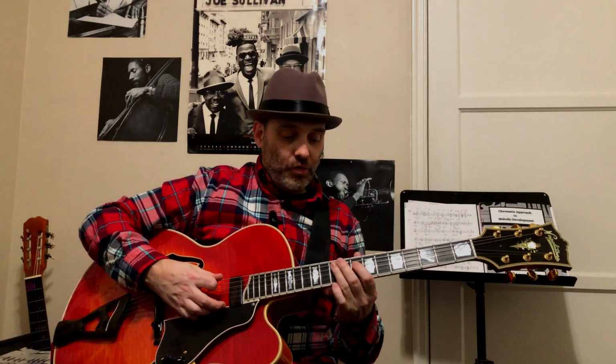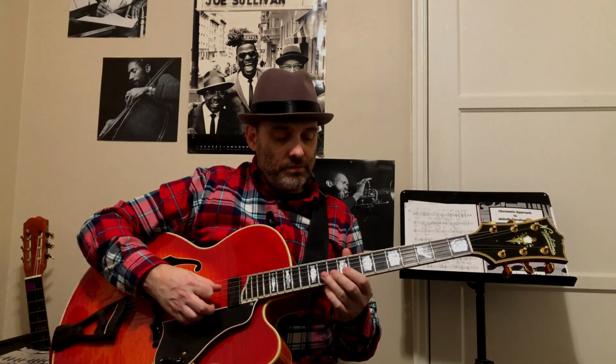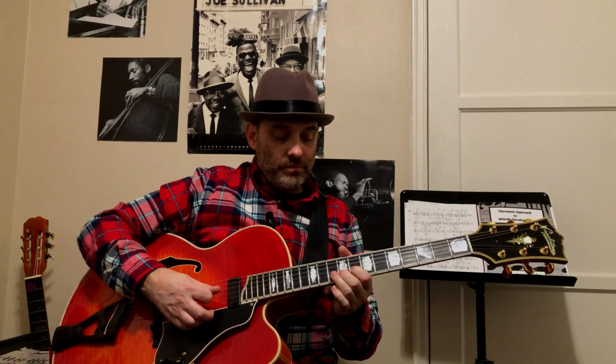I can take that little thematic idea and then can hang it on the root of the chord. I can hang it on the third of the chord. I can hang it on the fifth of the chord. I can hang it on the seventh of the chord. I can hang it on the ninth of the chord. I can hang it on the natural 11th of the chord. I can hang it on the 13th of the chord, A.